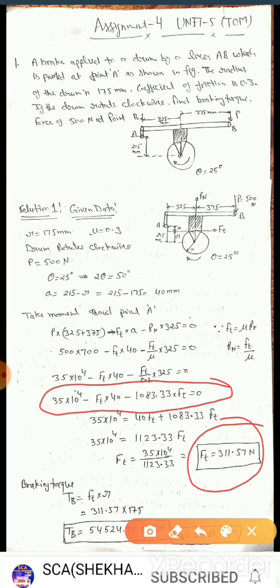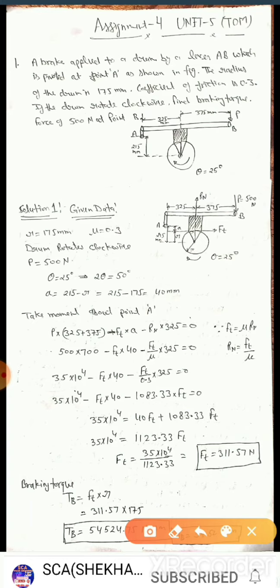In this question we find braking torque. So we can calculate braking torque. Tb is equal to Ft into R. We also know Tb equal to 311.57 Newton and radius as 175 mm.